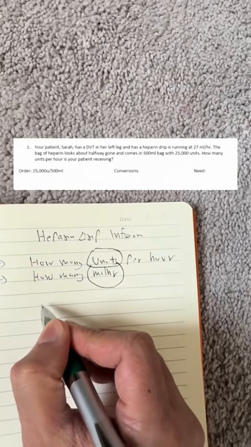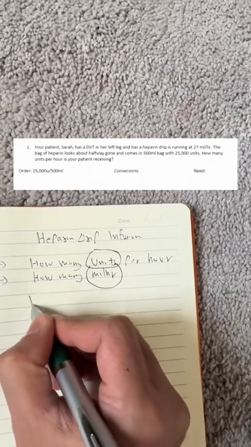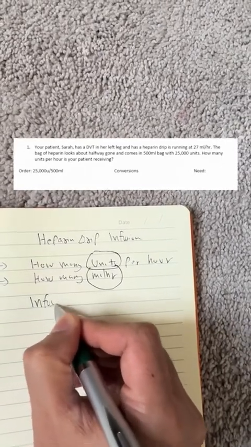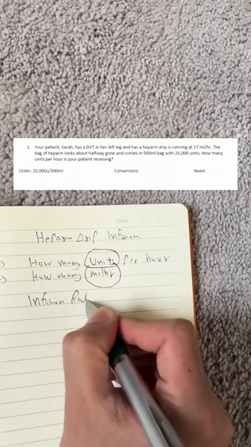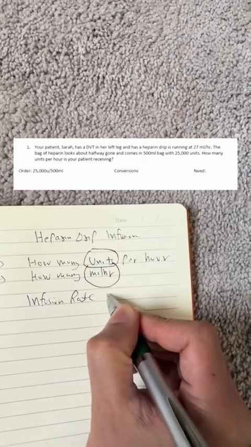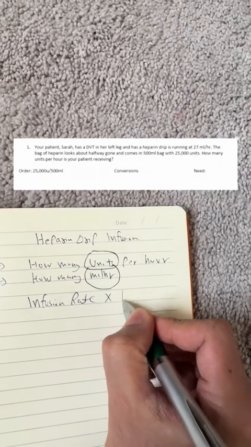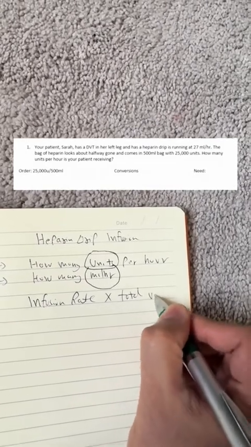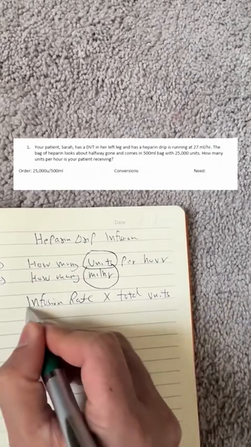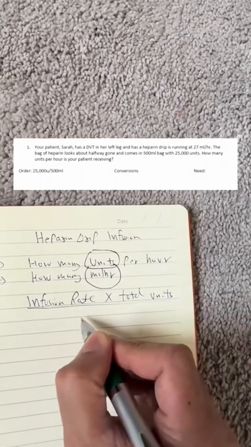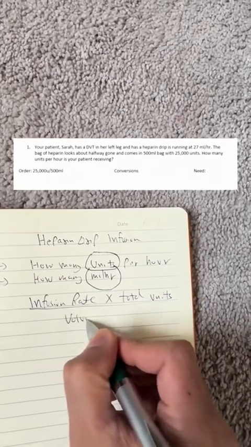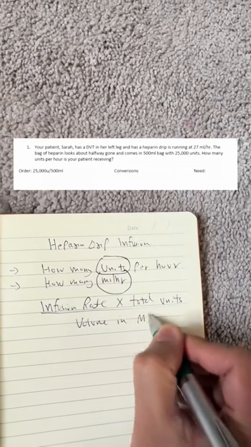So the formula we are going to use is infusion rate multiplied by total units, divided by volume in ml.